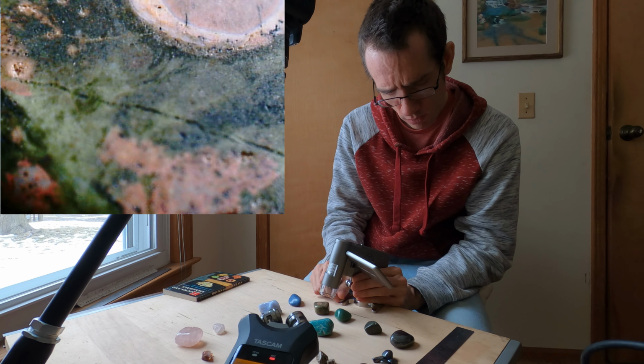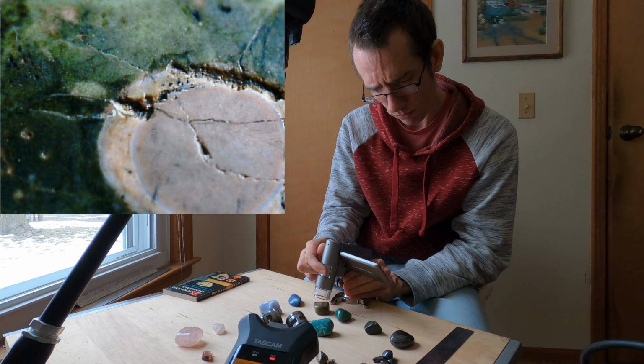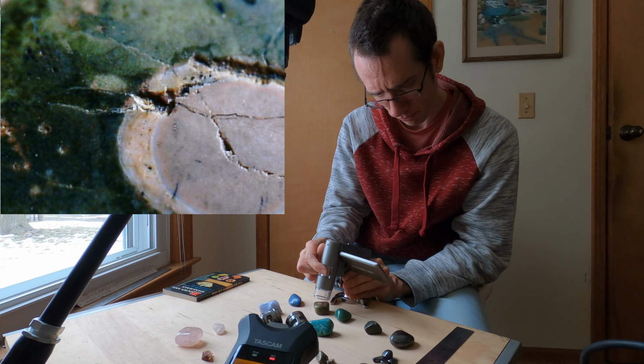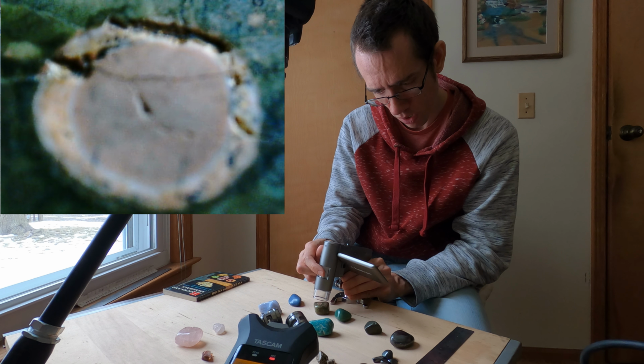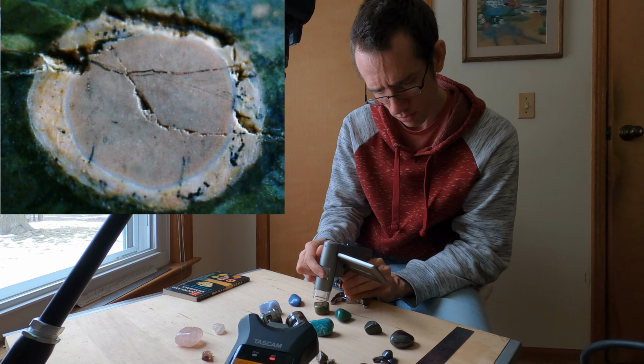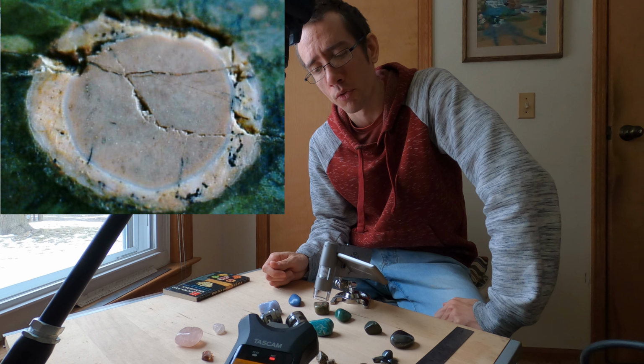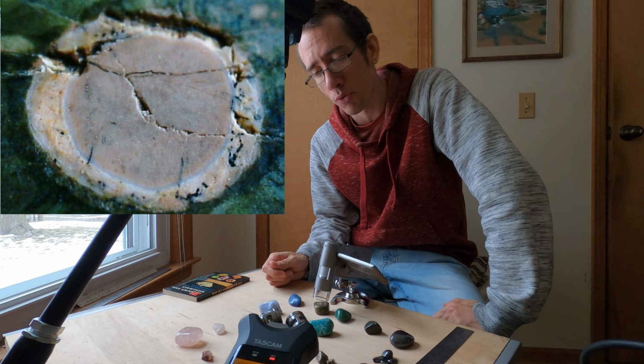Look at that. See little cracks and crevices and all sorts of stuff. Look at that. It's like a little round shape there. Notice how I use the word round to describe something. We have all these descriptive words.